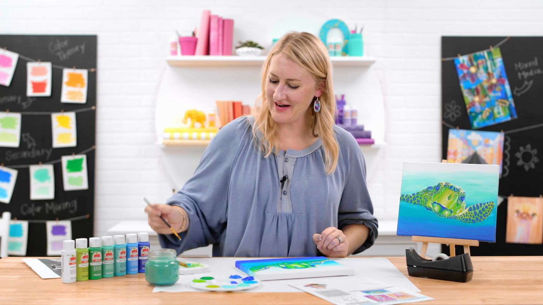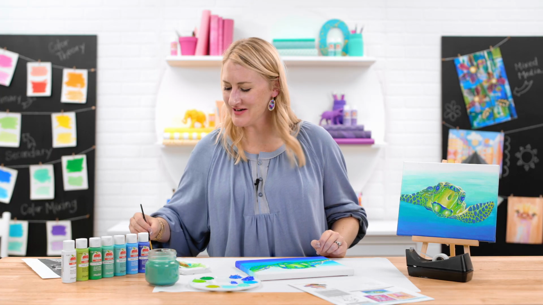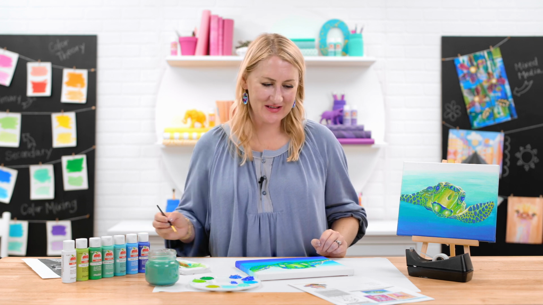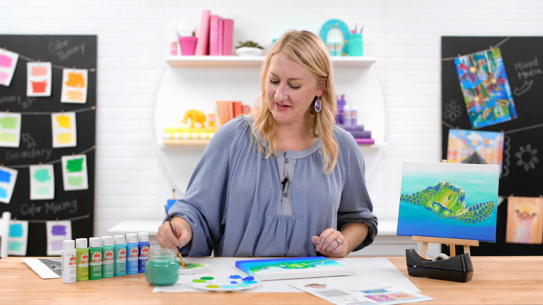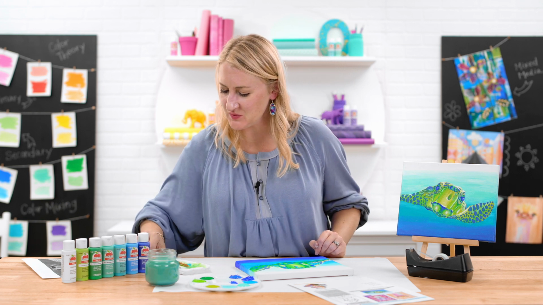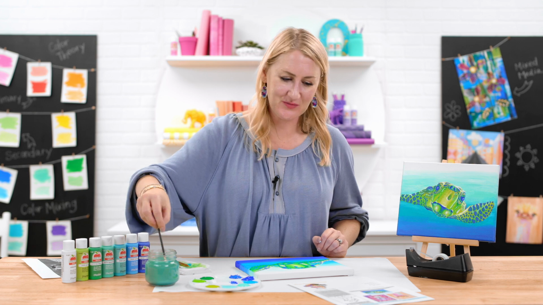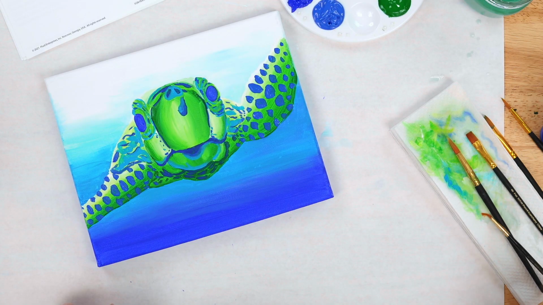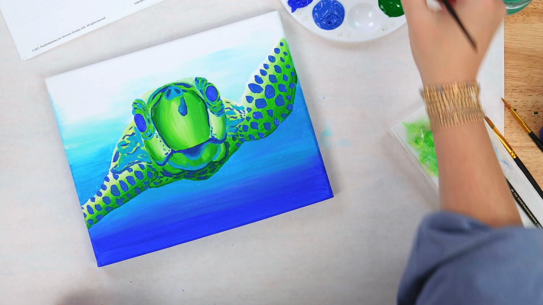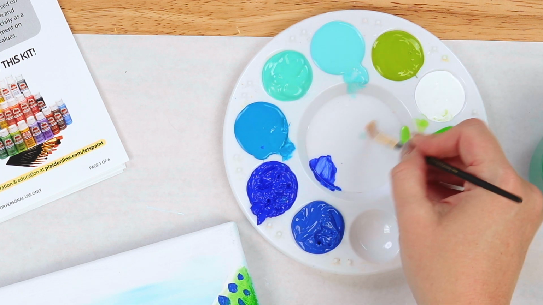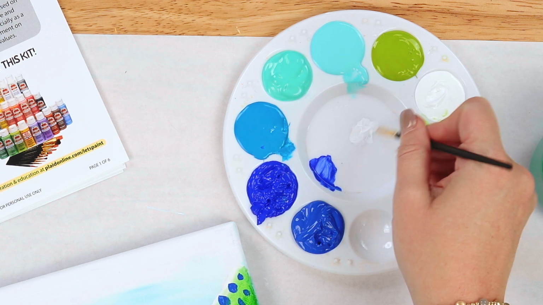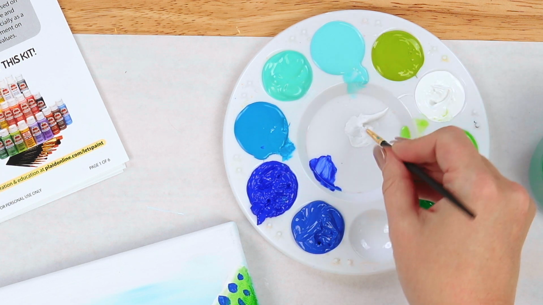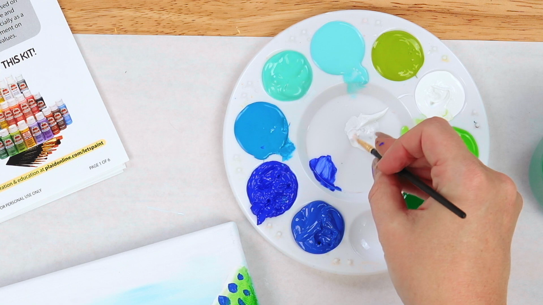Okay, I'm going to start adding in some highlights now. These are going to be the lightest parts of the turtle, and this is really going to make him pop. So for this, I want to have a very clean brush. I'm going to switch back to my smallest brush, that number 1 liner. And with my number 1 liner, I'm going to use some white. I mix a little bit of water with that just so that it flows a little bit better.